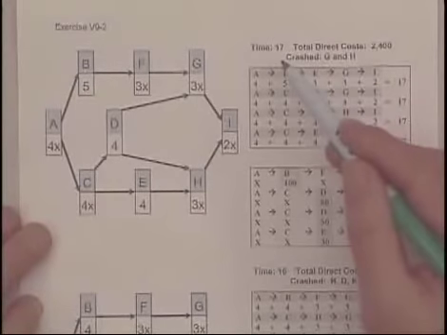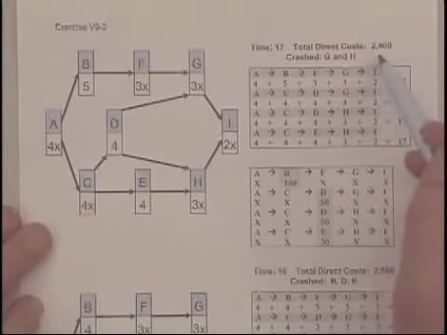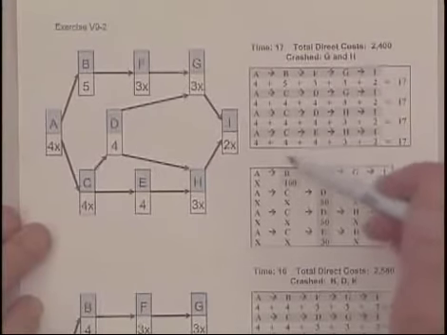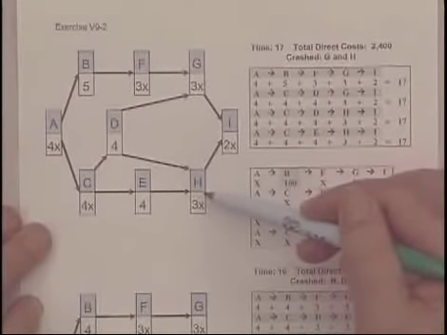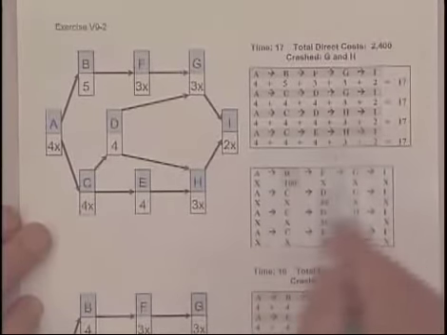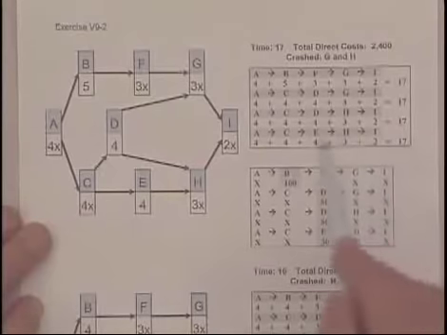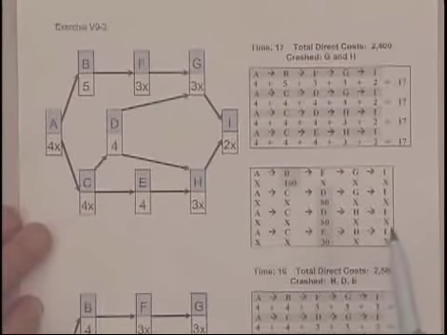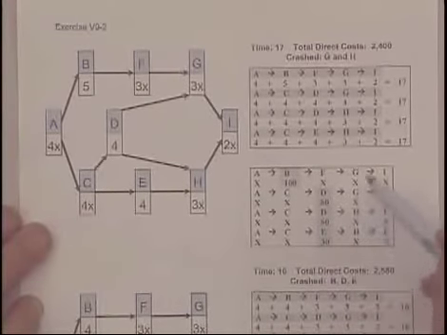So now we have the network at 17 with a cost of $2,400 when we add the cost of crashing G and H to the previous total. Again, we look at our networks. Now we're at 17. We have all 4 critical paths. And now we look at our options.